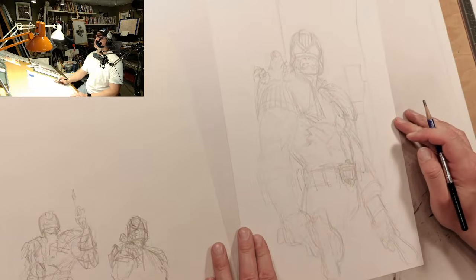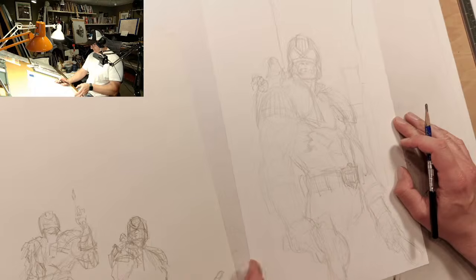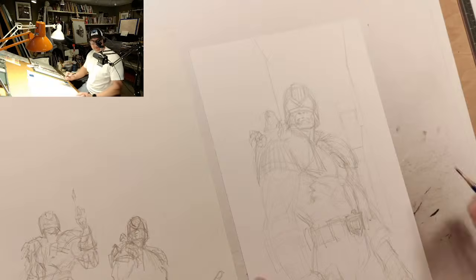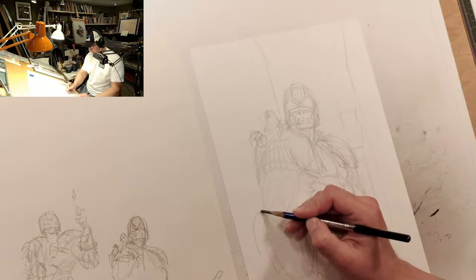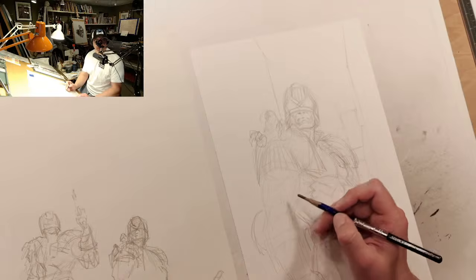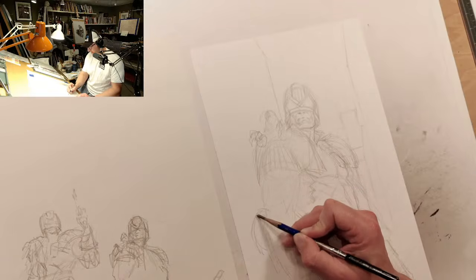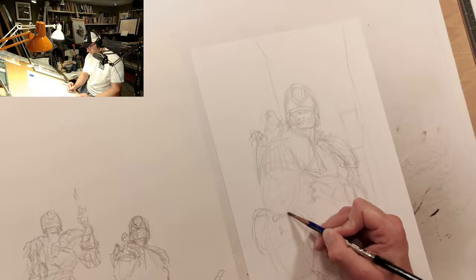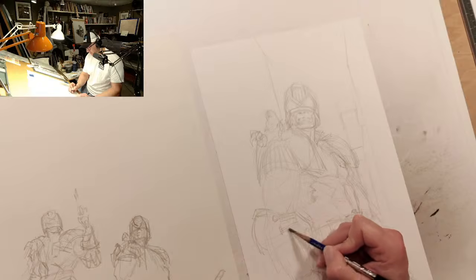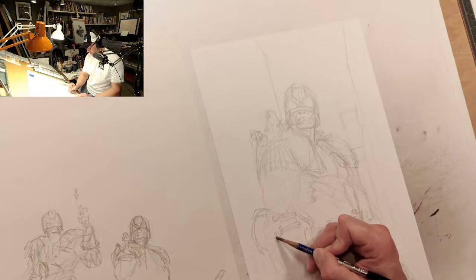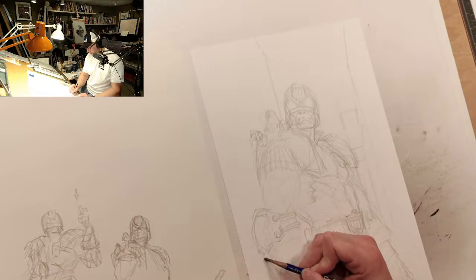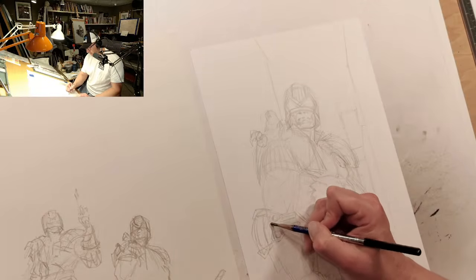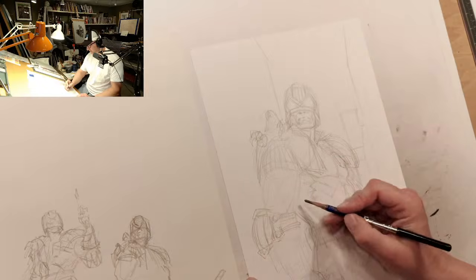Yeah, I feel like it's kind of thin, but I usually have them bulkier, and these paddings will help them out. You know, and that's why everything's in the rough stage anyway.